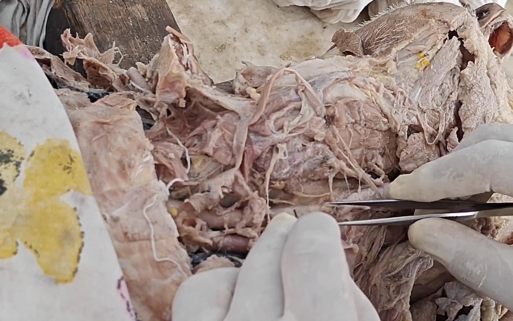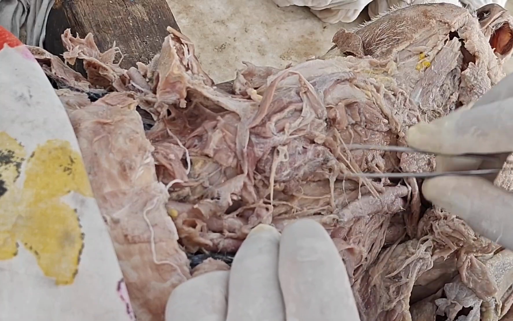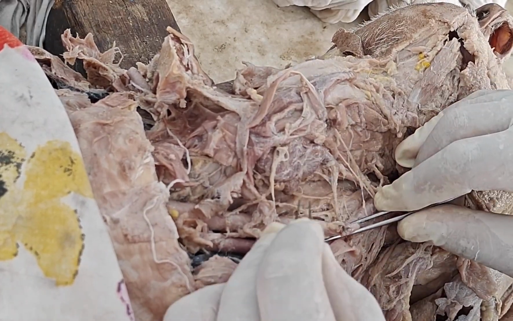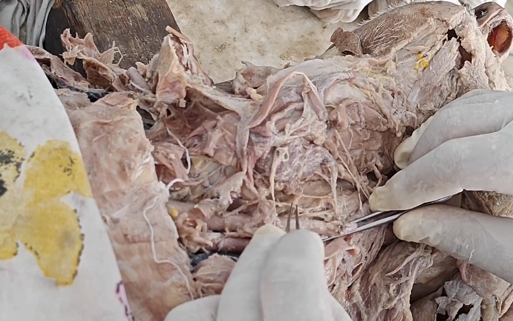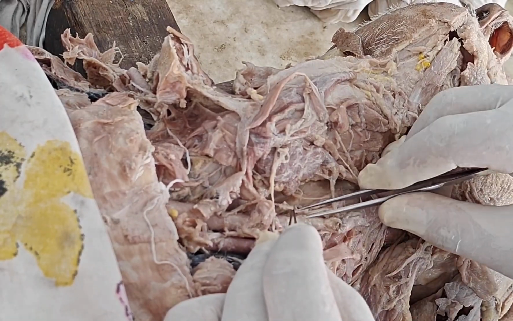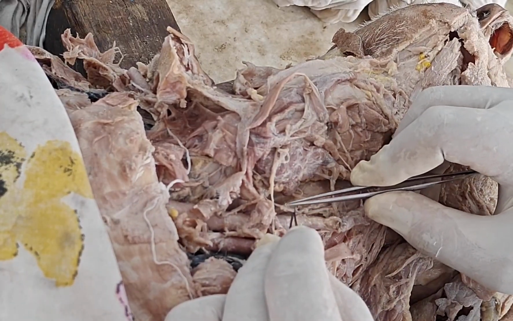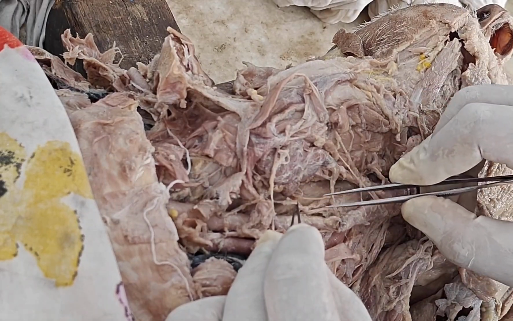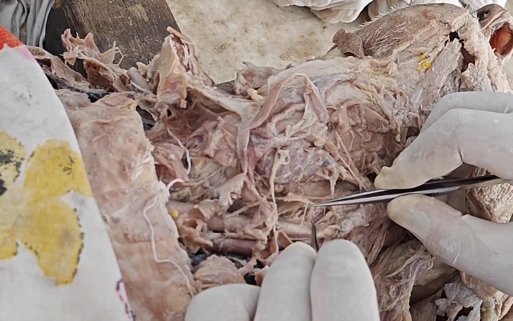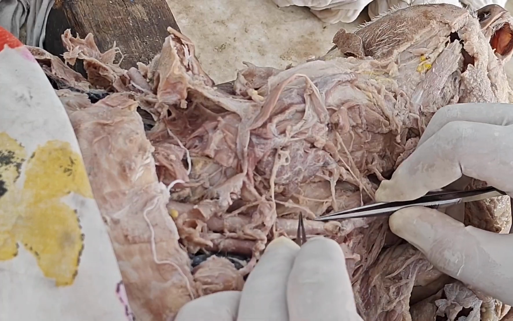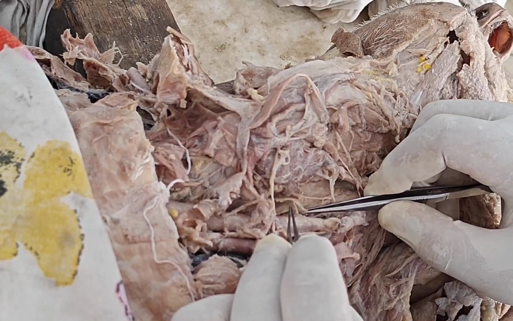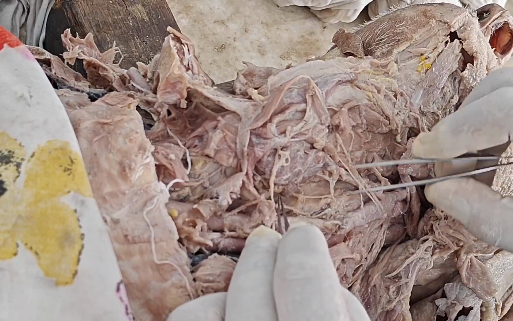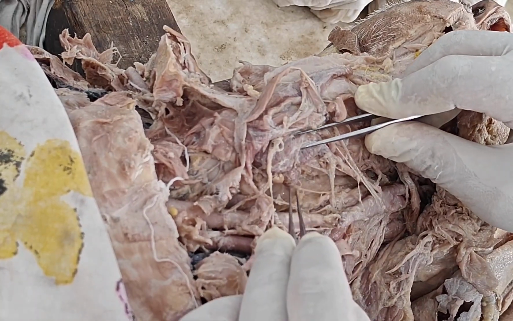So whenever you do the thyroidectomy, you cannot ligate the inferior thyroid artery too far away from the thyroid gland, because near to the gland the inferior thyroid artery also gives the parathyroid branches. So whenever you ligate the inferior thyroid artery, you also take the precaution that impairment of the blood supply of the parathyroid gland does not happen.